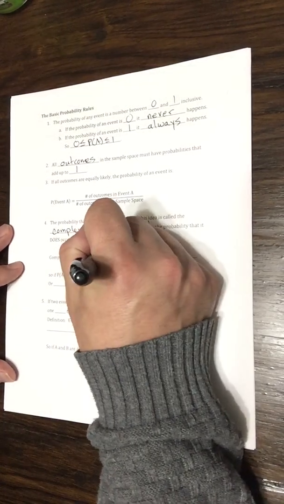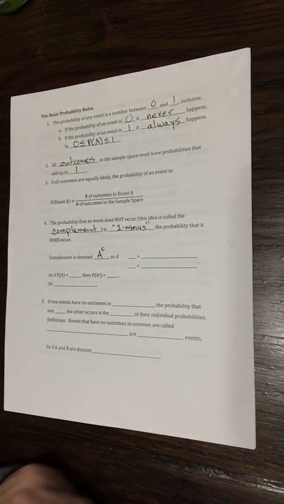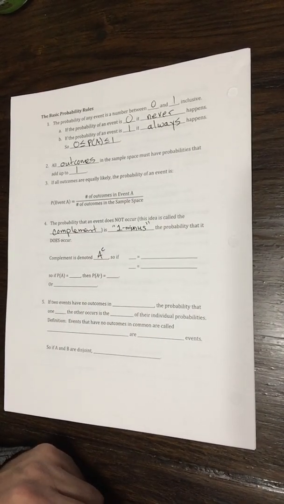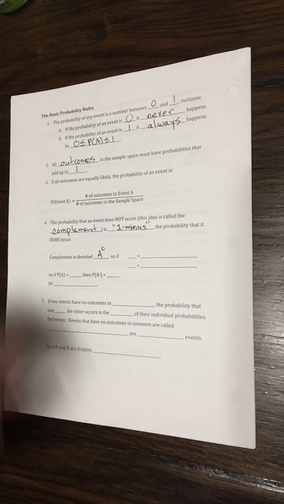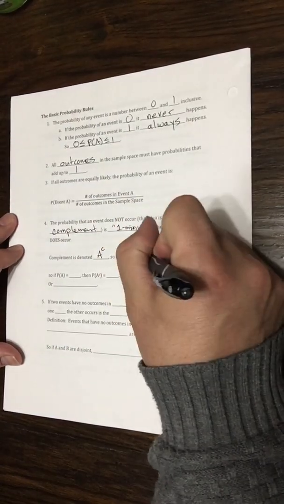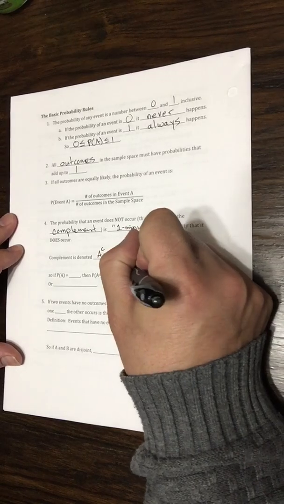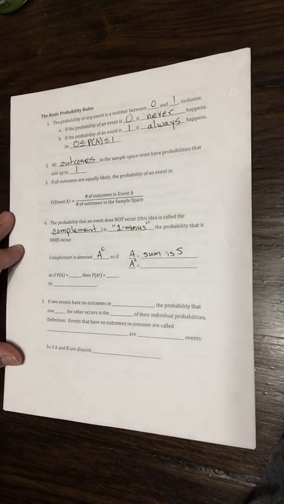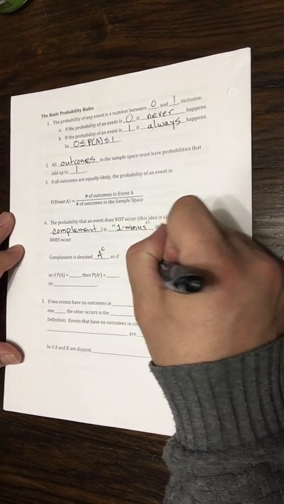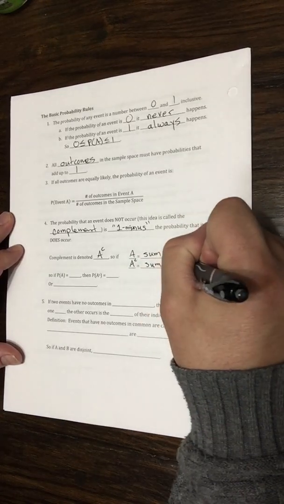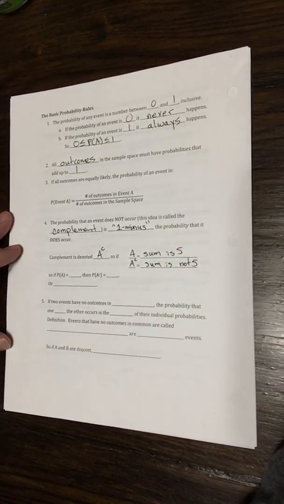A complement is going to be denoted by this author as A with an exponent of C. That means complement. So if A is the event, the sum of these two dice is 5, then A complement, that's the notation we're working with, is that the sum is not 5, like we just saw on the last page.